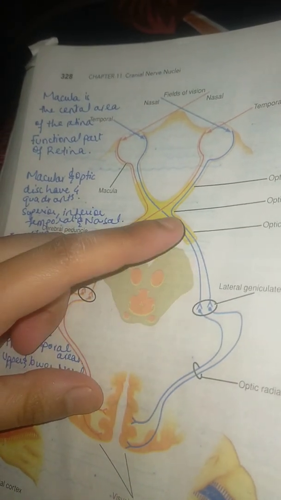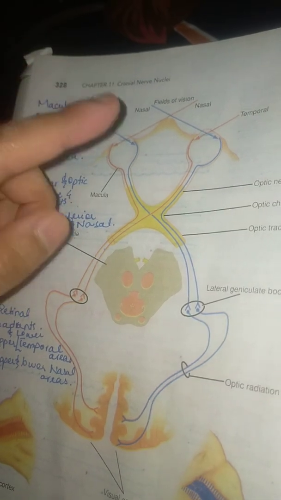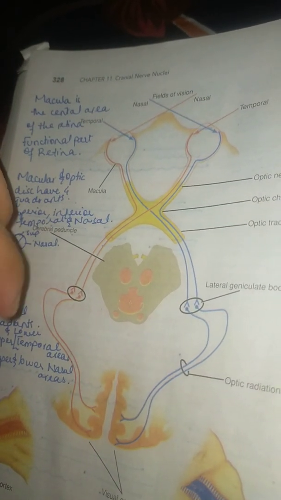So vision coming from the temporal fibers is on the same side, and the vision detected by the nasal fibers is determined contralaterally by the cerebral cortex.